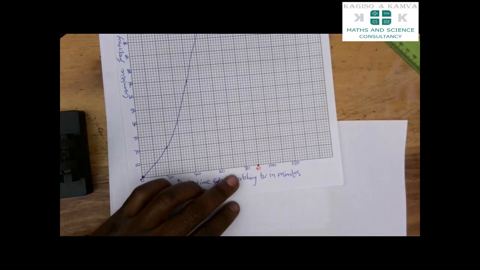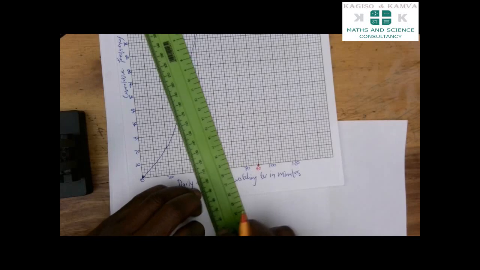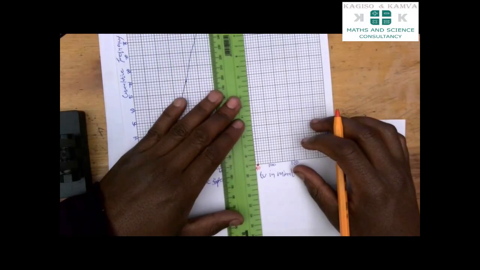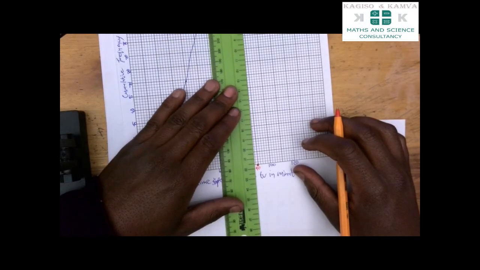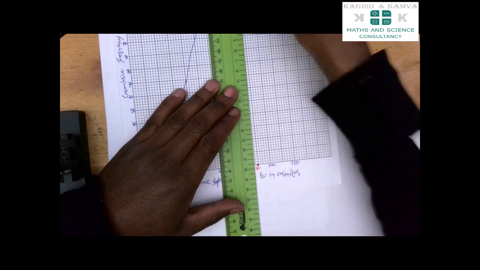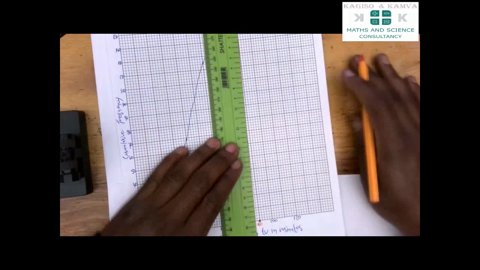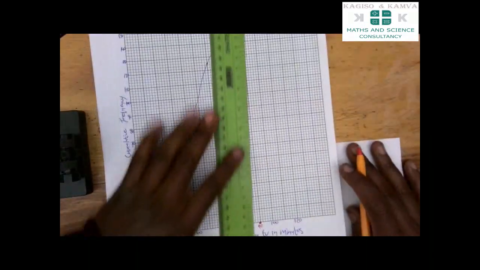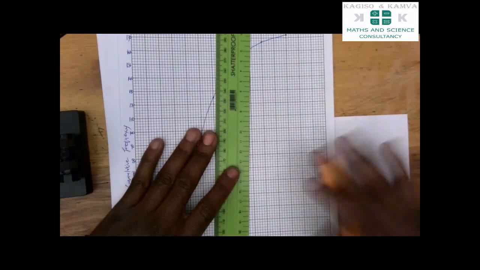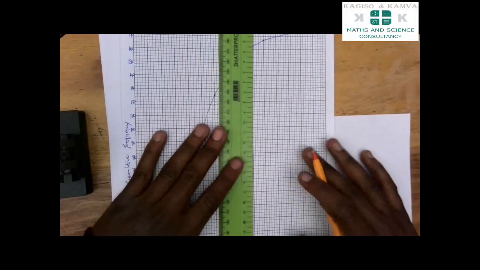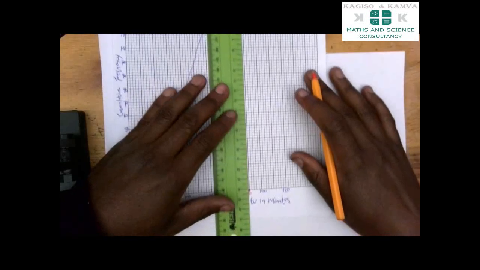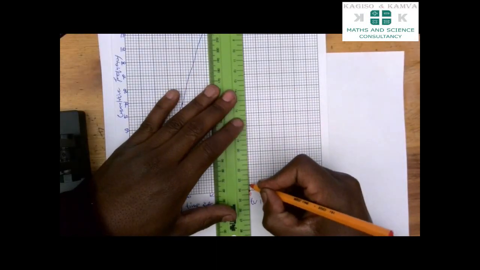So we just make use of our ruler, and then we plot dotted lines going upward until we get to our curve, until it touches our curve. So we're going to go like this. Okay, dotted lines.